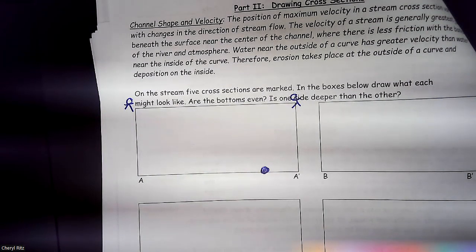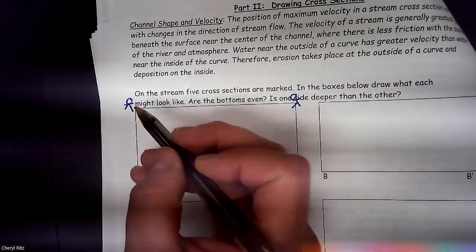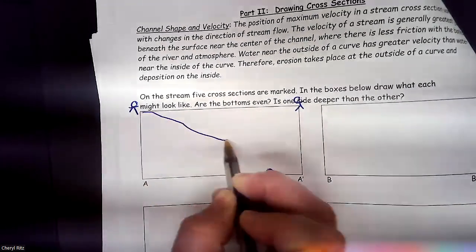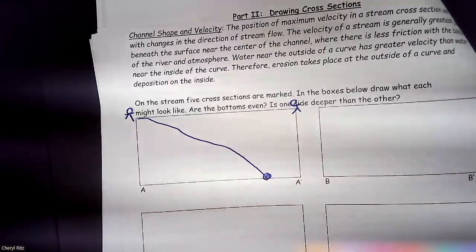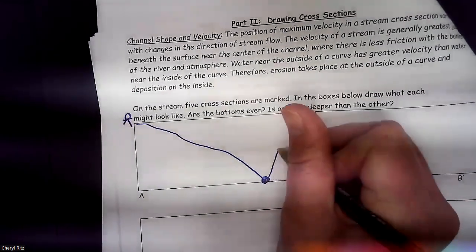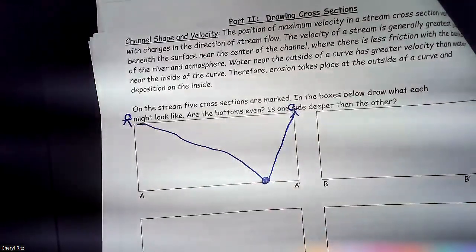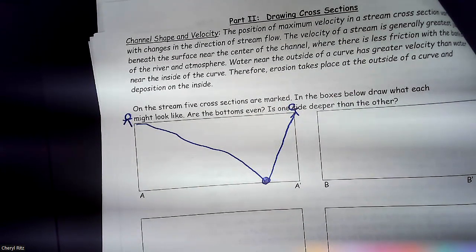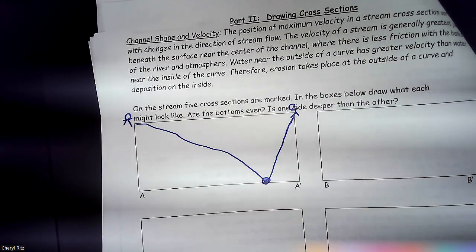Okay. Now we're going to draw the bottom. So if we got in at A and walked over to A prime, the first part of our walk is going to look something like that. Once we get to the deepest spot, then we're going to start to go up. What do you notice about the two different sides of the stream? One side is steeper, one side is more gentle. The steeper side is on A prime.